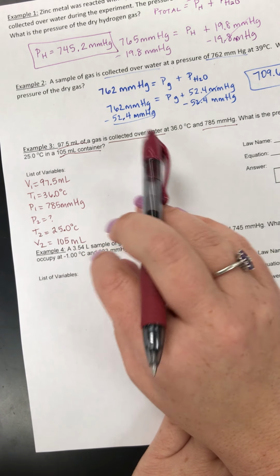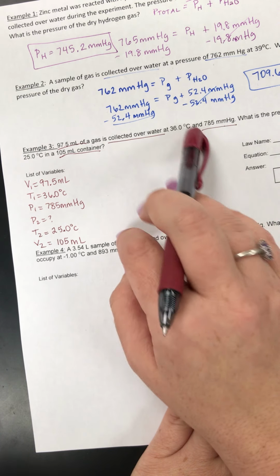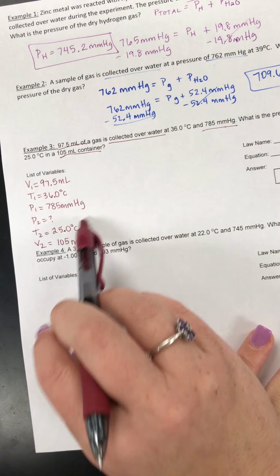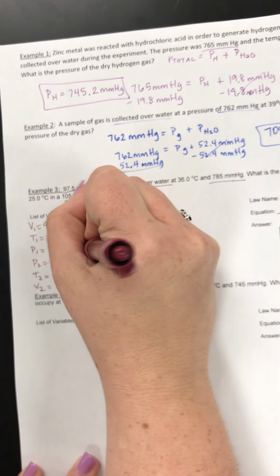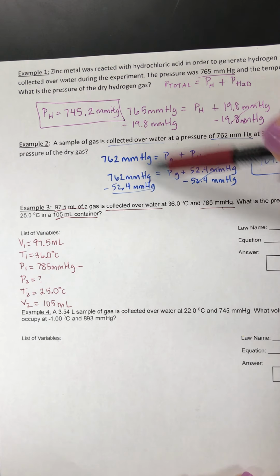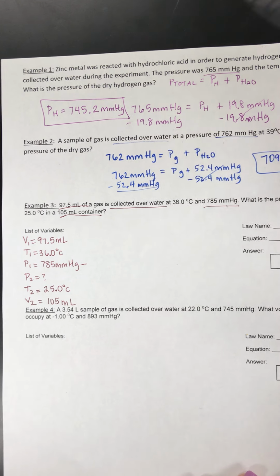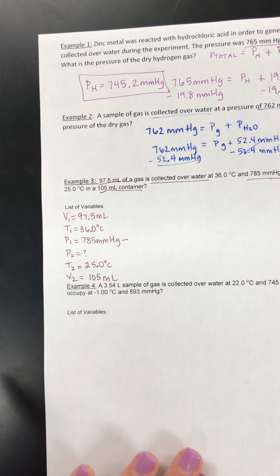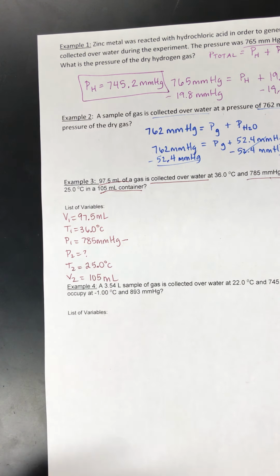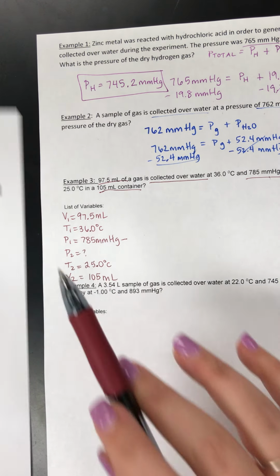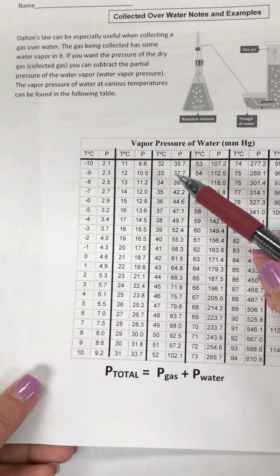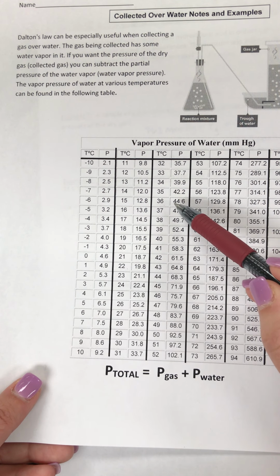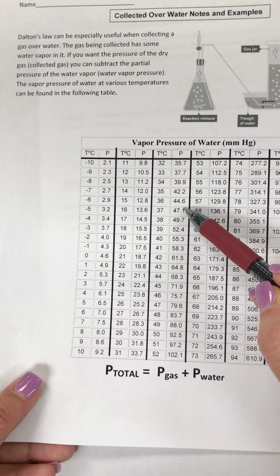All right, anytime it says collected over water, remember this is the total pressure including the water. So what we're gonna do is subtract out, because both times before we ended up subtracting out the pressure of water at this temperature first, okay? So I'm gonna look up 36 degrees, so 44.6 mmHg is the pressure.